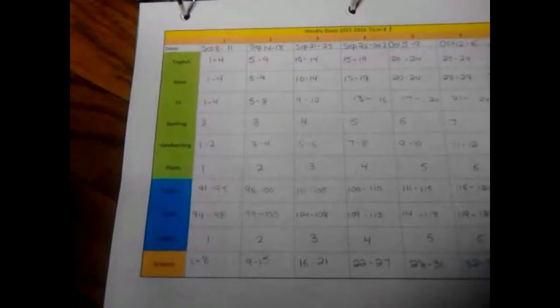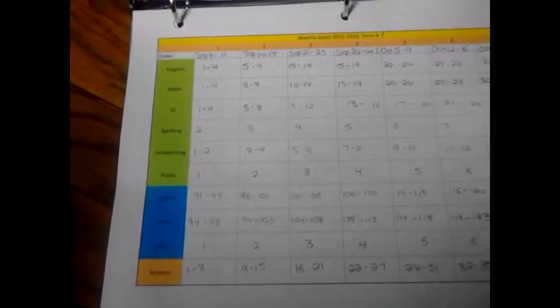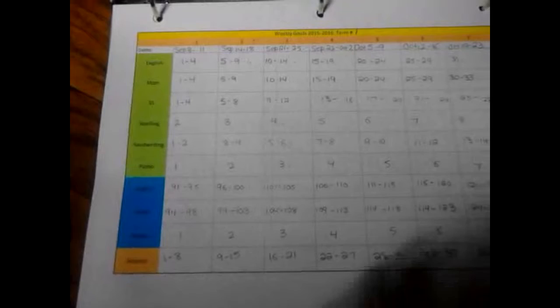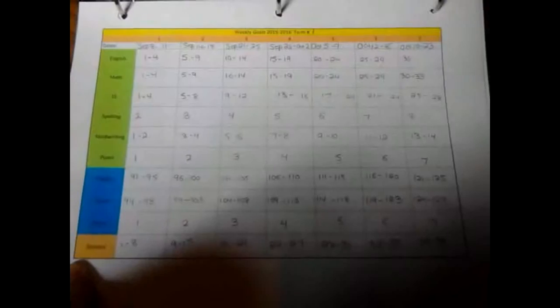The typing and the extra math, we do it as much as we can, try to get it in every day, but we don't really track that. So that is how I've broken up my term goals and my weekly goals for term number 1.